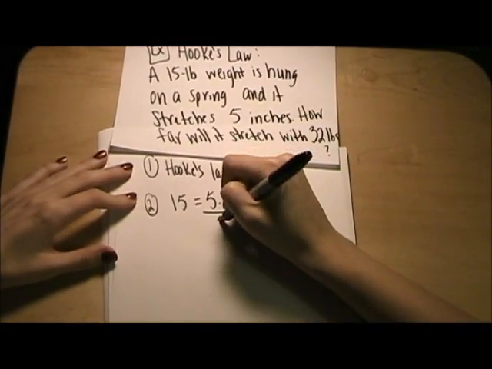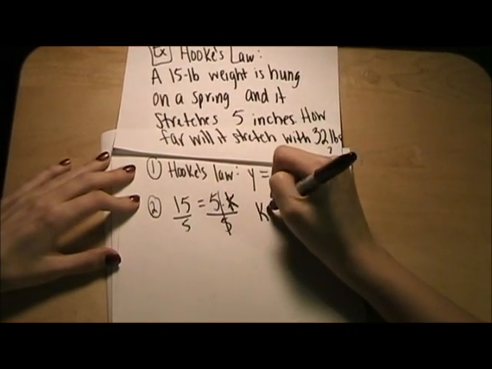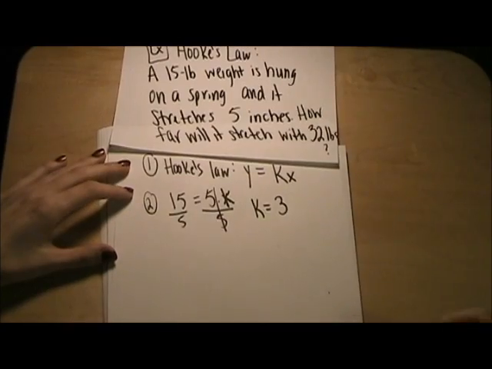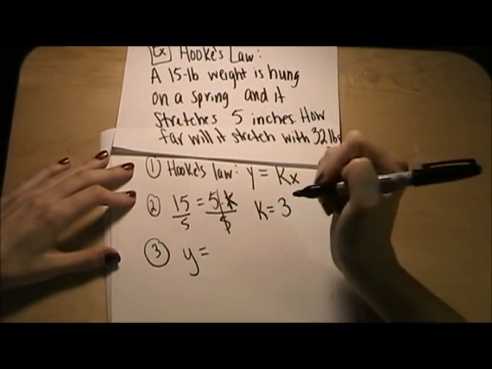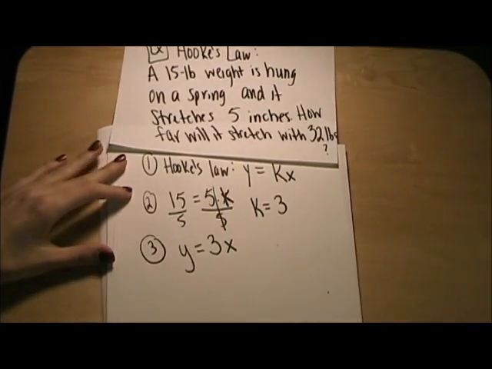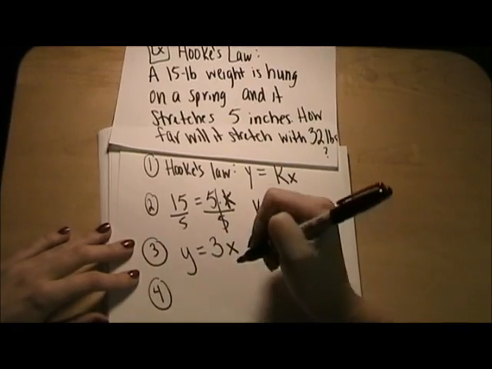Okay. Second step, we're solving for k. Divide by 5, we get k equals 3. Third step, y equals 3 times x. Fourth step, solve the problem.